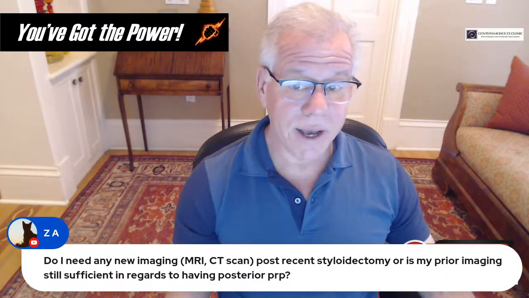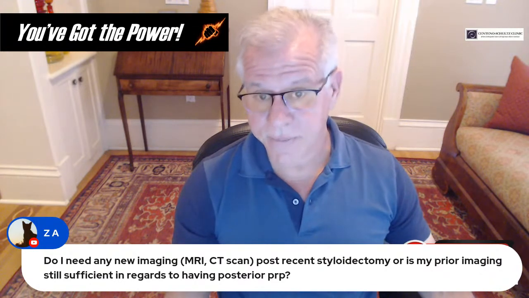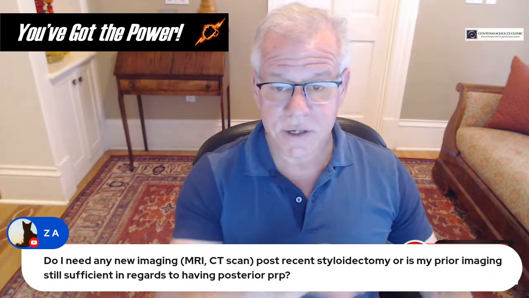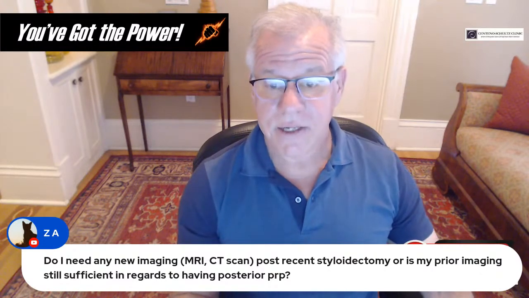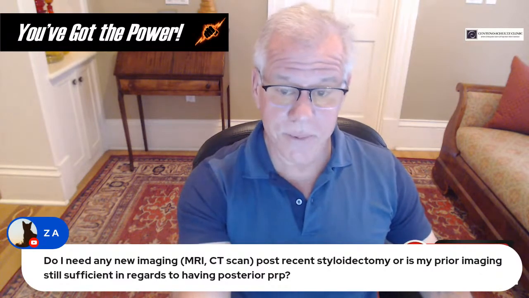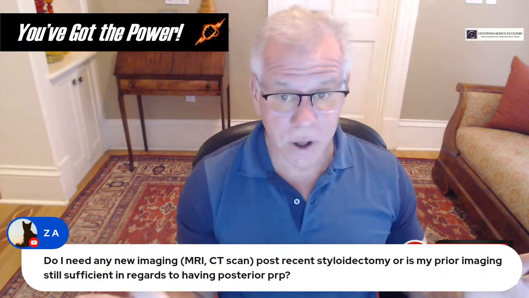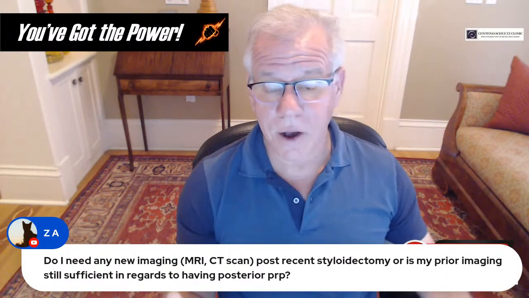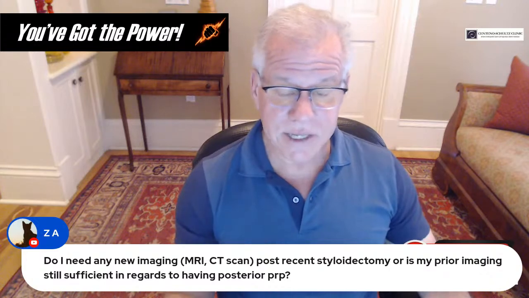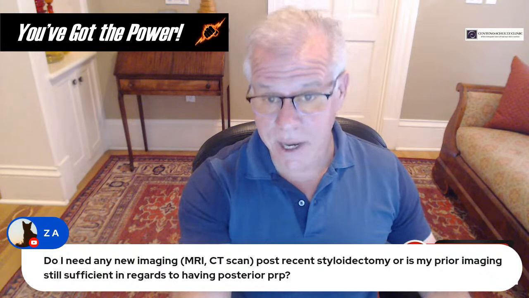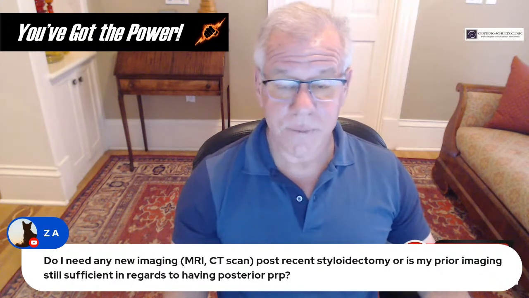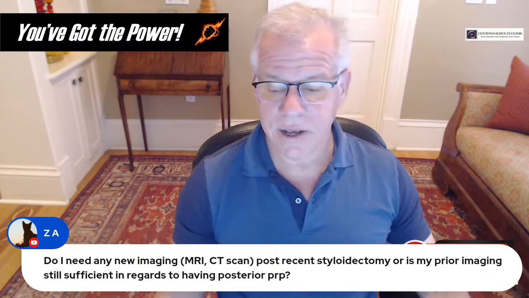Type 3, A, B, or C? So as you can see, there's about a dozen different kinds of craniocervical instability. Some of those would be helped by posterior PRP. Some of those not helped at all by posterior PRP, depending on what the ligament is that's damaged. So you'd need to get a diagnosis of CCI type before you'd even be considered a candidate for that kind of treatment.